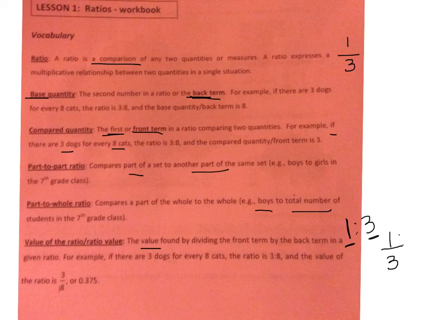Like this one is the ratio of 3 dogs for every 8 cats. So the ratio is 3 compared to 8. And then they basically, you could say the ratio value is 3/8. Or you could divide that and the ratio value is 0.375. Typically, we're going to keep that as a fraction.